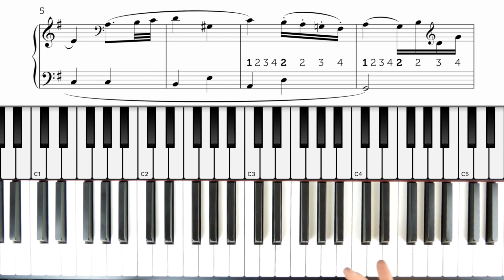Well, I guess we could say 1 and 2 and for quarter beats, but that's kind of confusing. Also, just using the word "and" for all of those different notes doesn't distinguish between the second quarter beat and the third quarter beat and so on. So what we do instead is we say the numbers 2, 3, 4 after each of the beats.